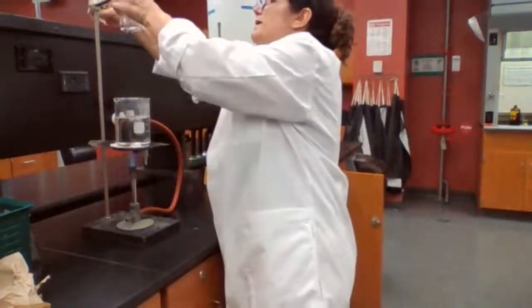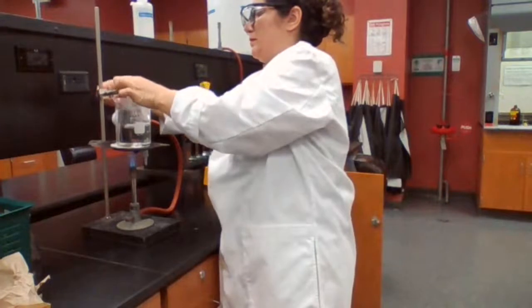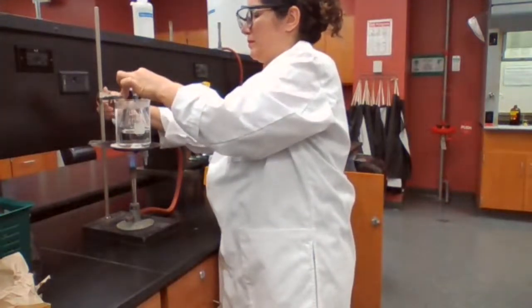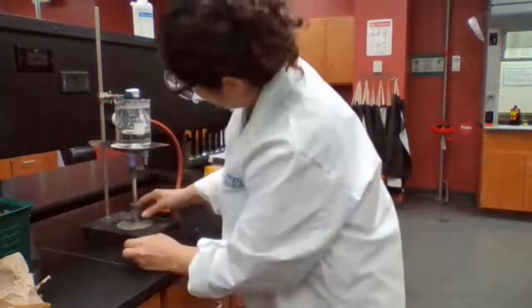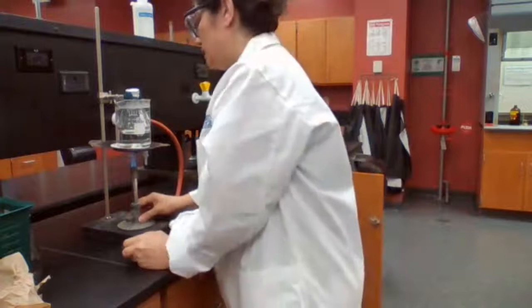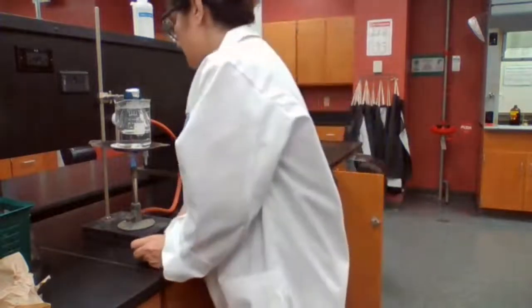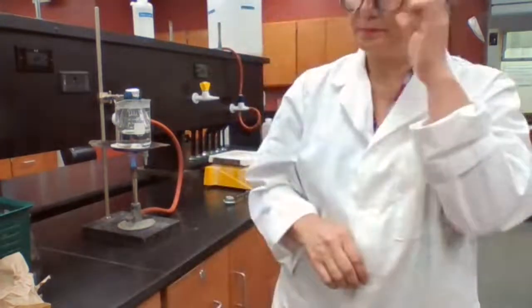Place in hot water bath. Okay, it starts boiling.